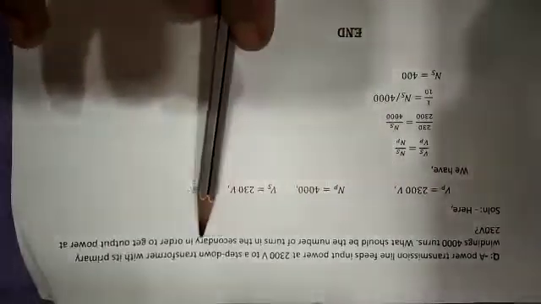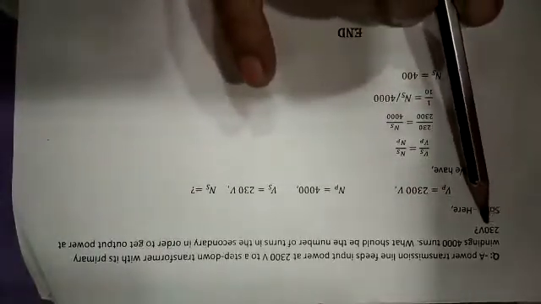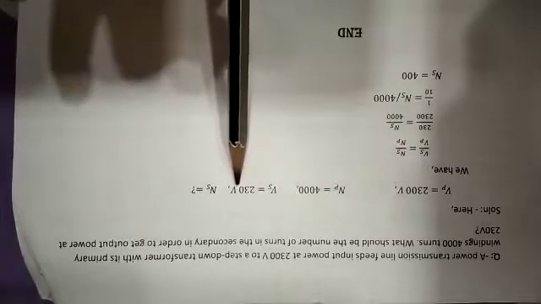What should be the number of turns in the secondary in order to get output voltage Vs equal to 230 volt? So Vp is 2300 volt, Np is 4000, Vs is 230 and Ns is unknown. This is the formula we have: Vs by Vp equals Ns by Np. So Vs is 230 divided by 2300, Ns by Np is Ns by 4000. If we cancel, we get 1 by 10 equals Ns by 4000. If you cross multiply, Ns equals 400. That means the number of turns in the secondary coil is 400. And that's the end of chapter 7.